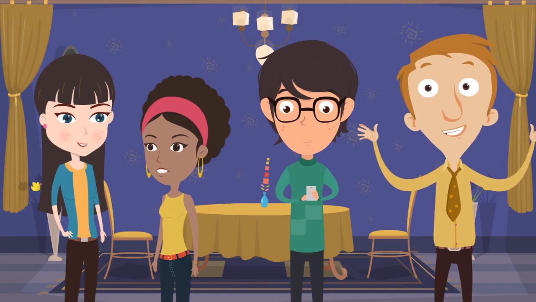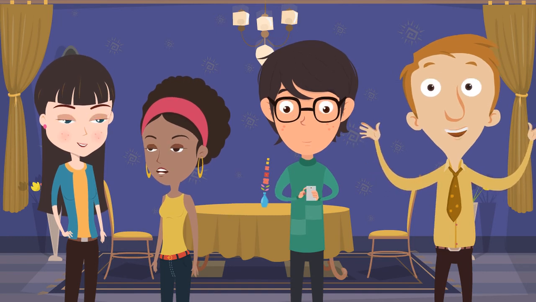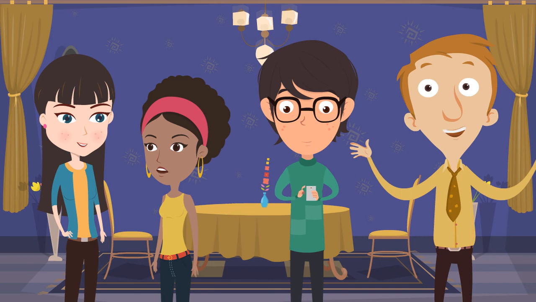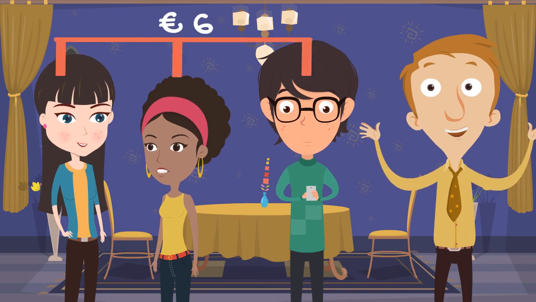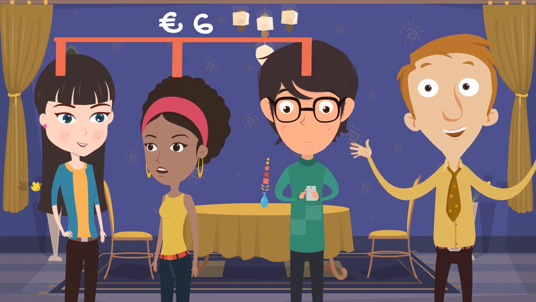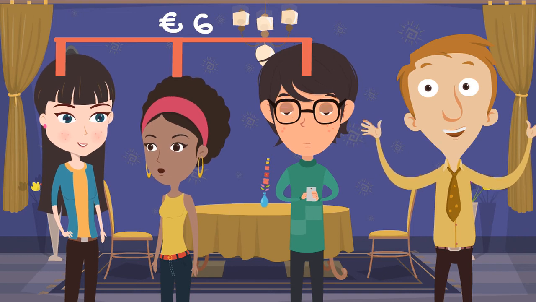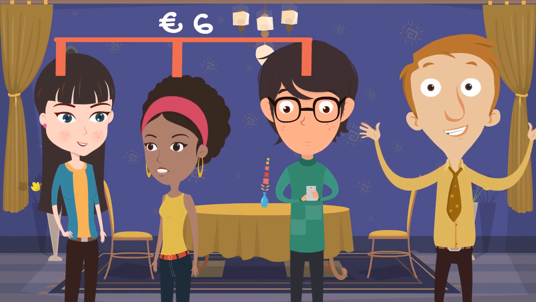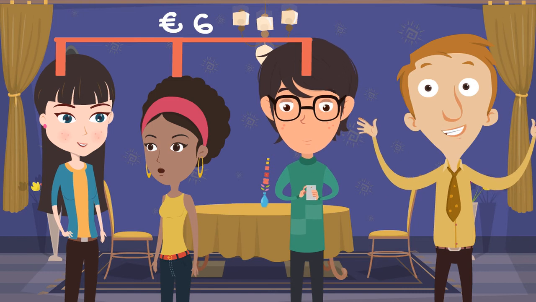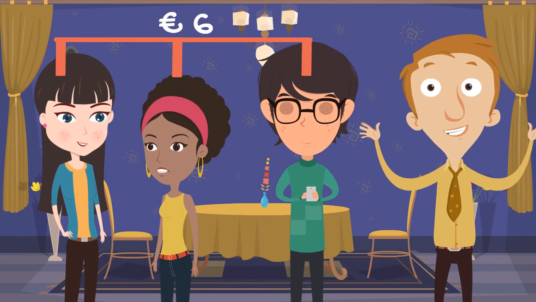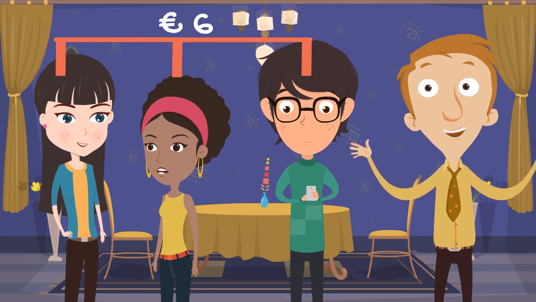We're back in the restaurant again, but this time the bill has been divided a little bit differently. My 3 friends have already paid, and they told me that they had to pay €6 altogether for 3/4 of the bill. So what is the total amount of money that the bill has come to?